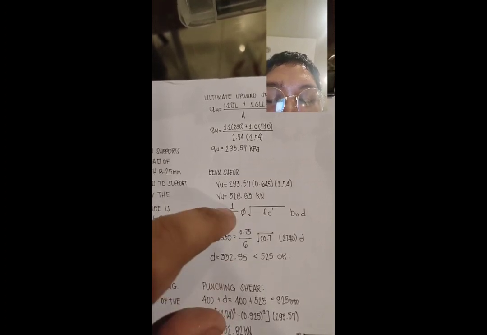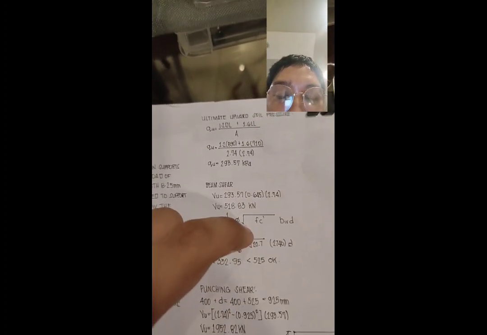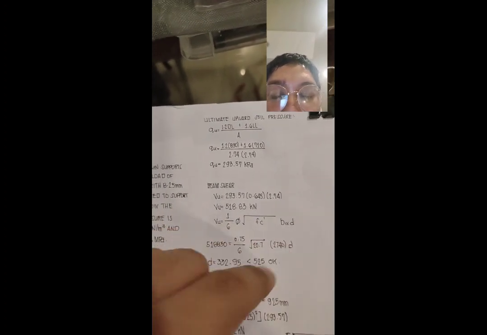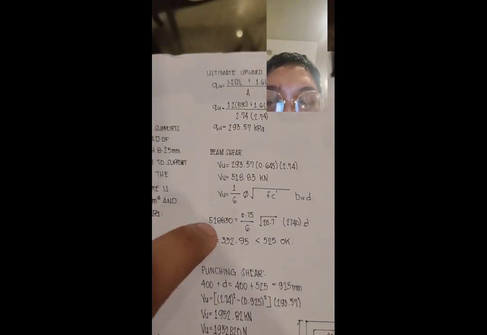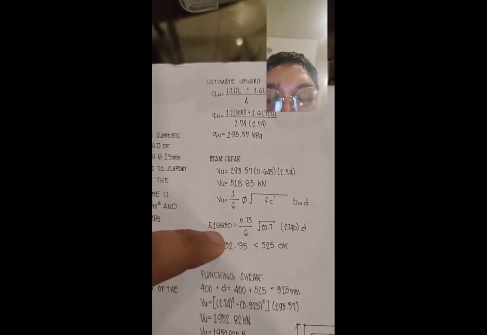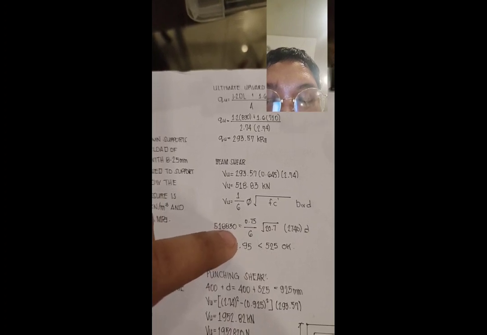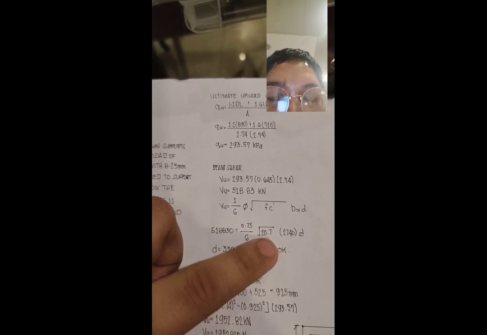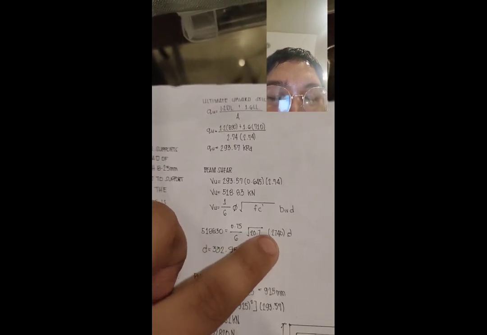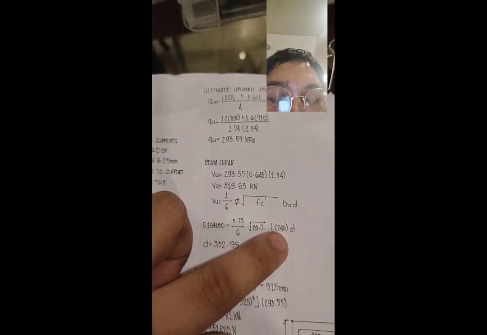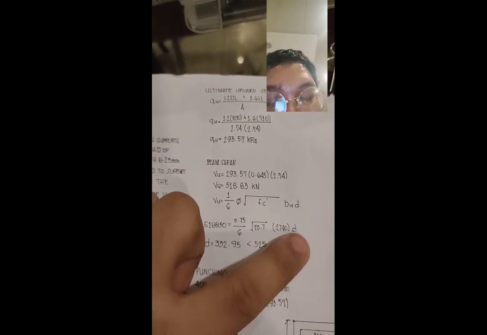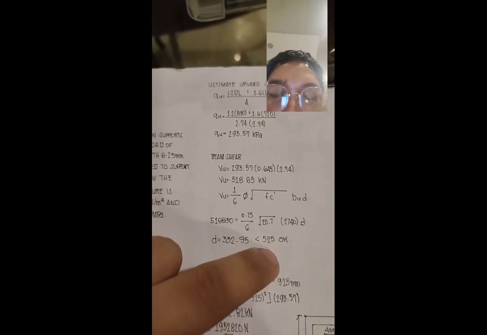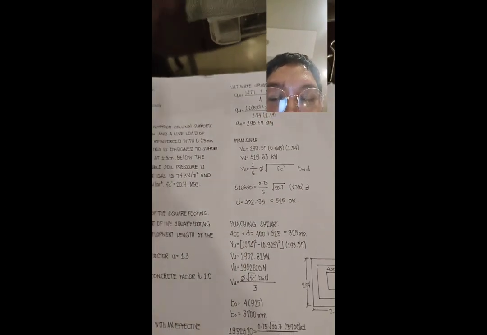It can also be 1 over 6 phi times the square root of fc prime times b times d. Converting Vu to newtons, 518,830 is equal to 0.75 over 6 times the square root of 20.7, the fc prime, times 2,740, the base, times d, which gives d equal to 332.95, which is less than 525. So it is okay.